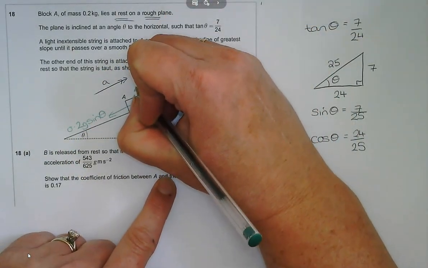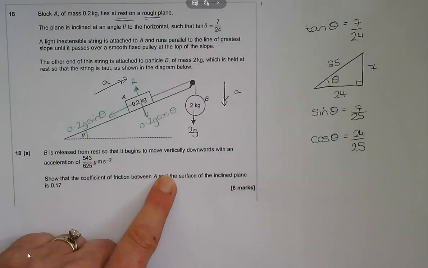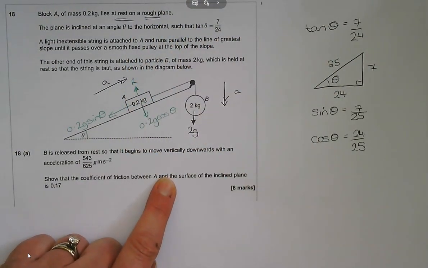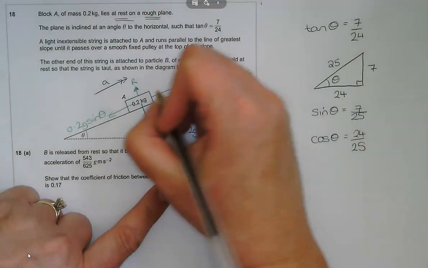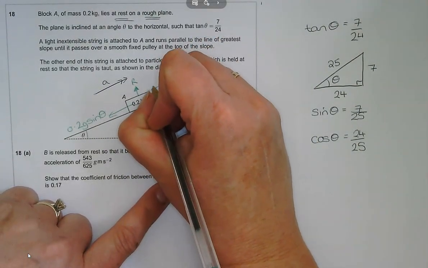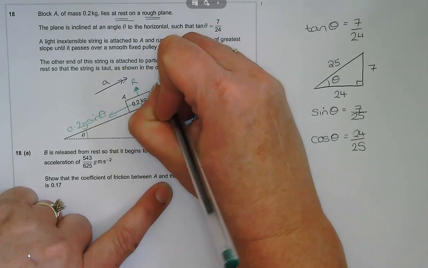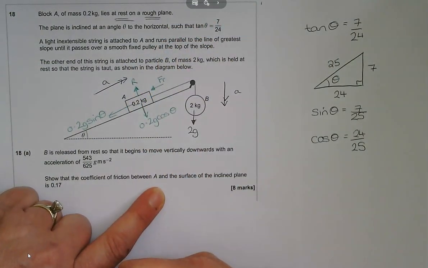And we'll also have a reaction force. And because this surface is rough and it's going up the plane, you've also got friction opposing this motion, so you've got friction acting down the plane there.